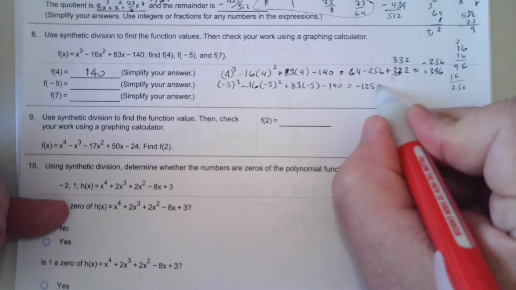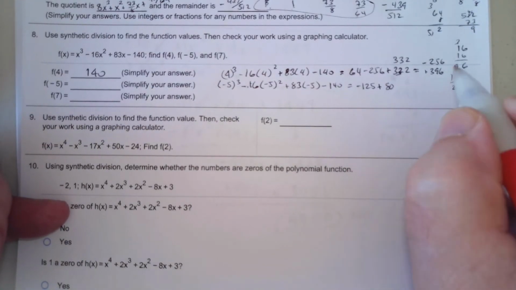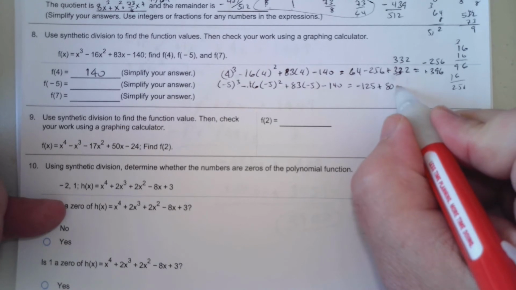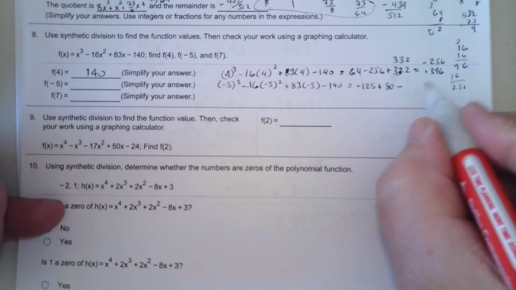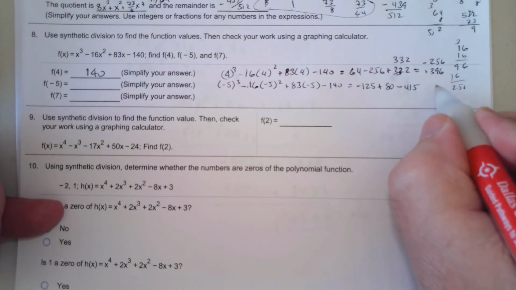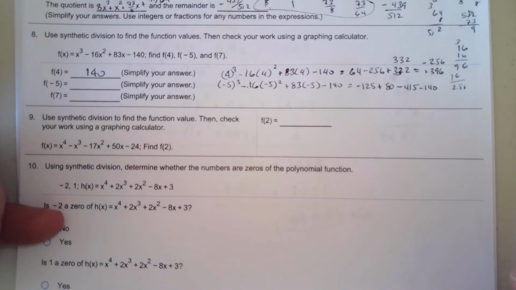Negative negative is a positive, 16 times 5 is 80. 83, positive negative is negative, 83 times 5 is 415 minus 140.